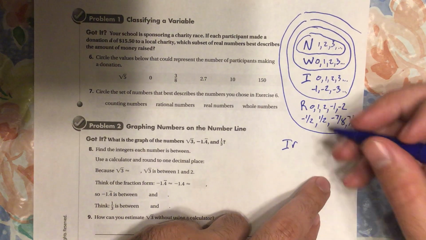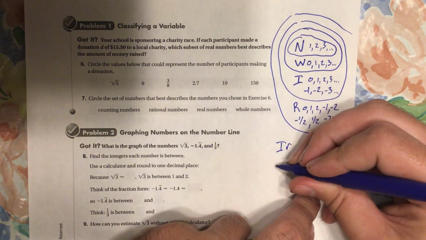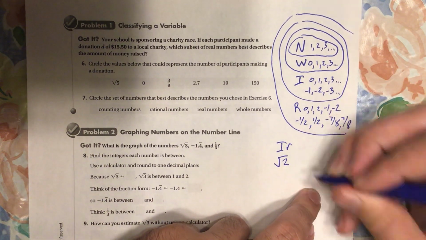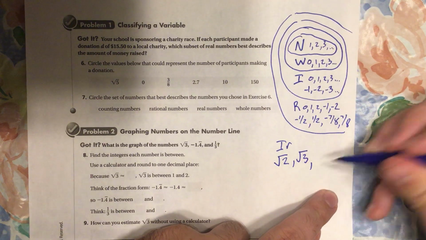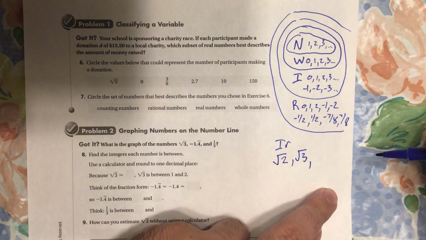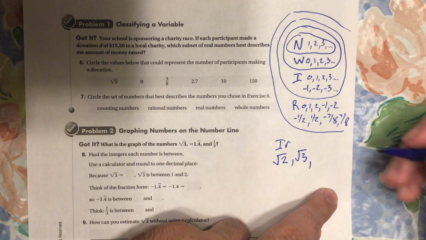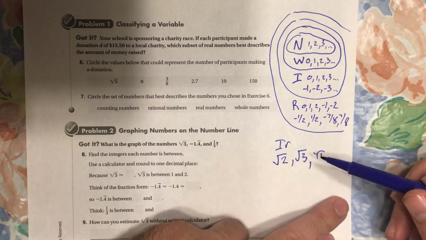Irrational numbers are numbers that can't be represented by a fraction. So you've got things like the square root of 2, the square root of 3. You also have that famous math symbol that's used for circles, which is pi. You might have seen that in geometry. Pi is irrational.